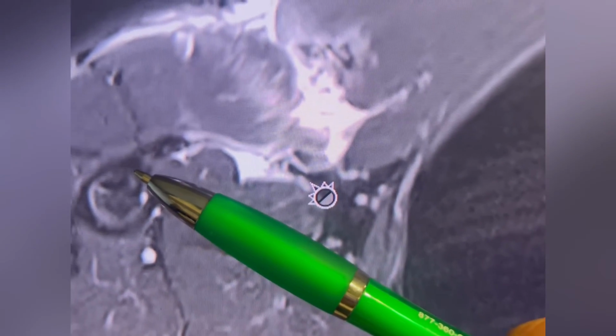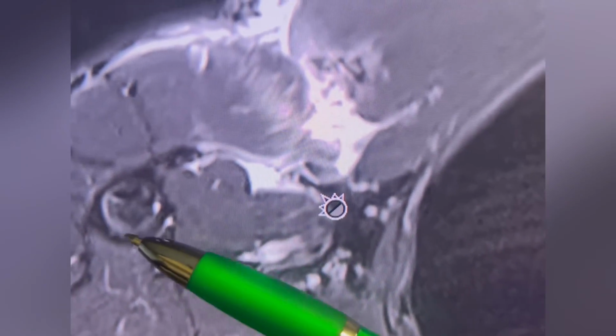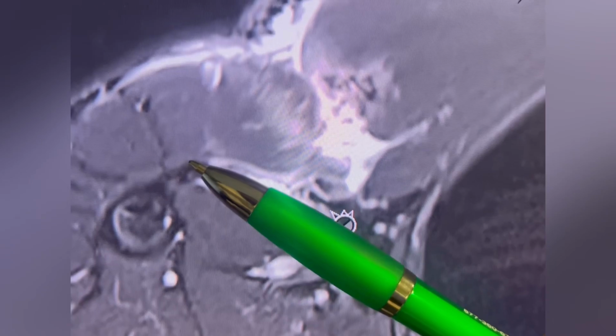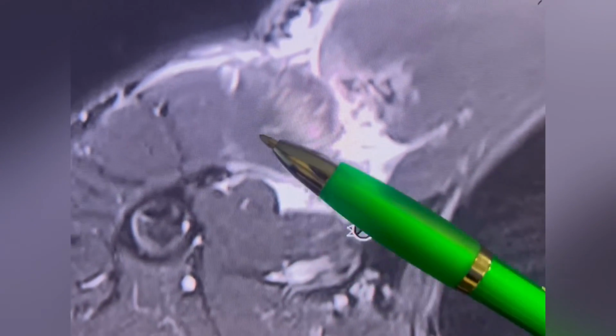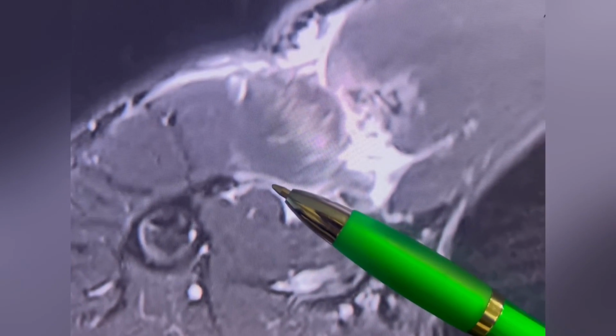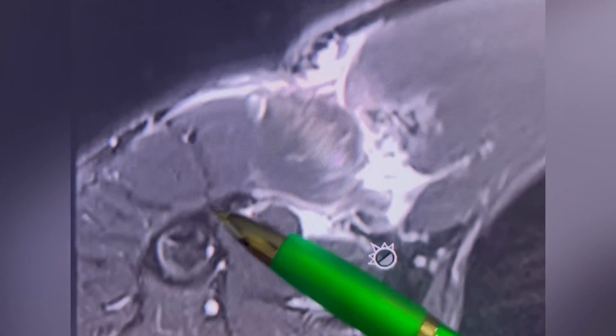There's little darker areas here, which are little pieces of the tendon, but most of the tendon is actually still attached to the bone right here. This is the cross-section of the humerus, and there is a tendon right over here, a little bit left over. So the tear occurred here. That's why it's called a myotendinous tear.